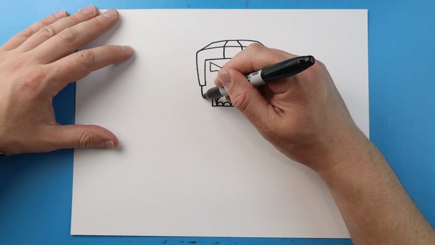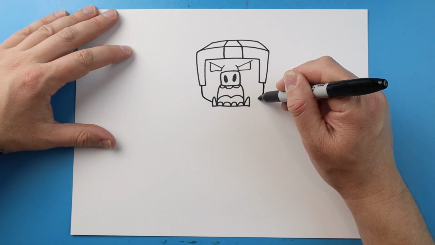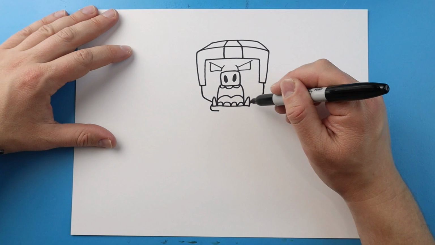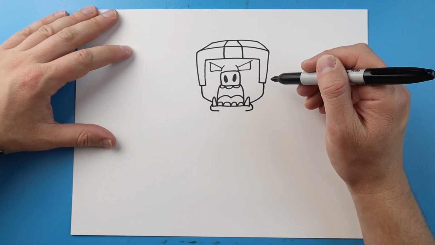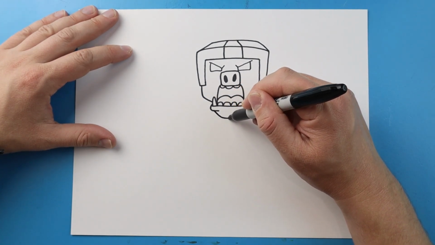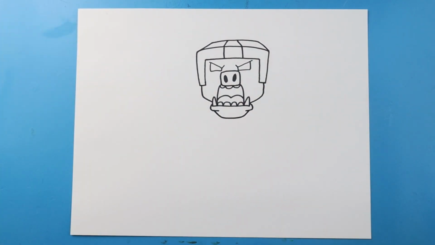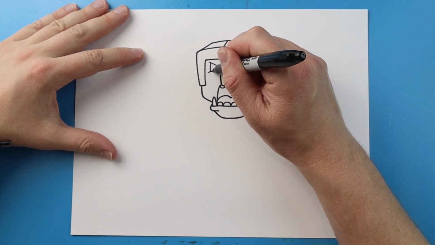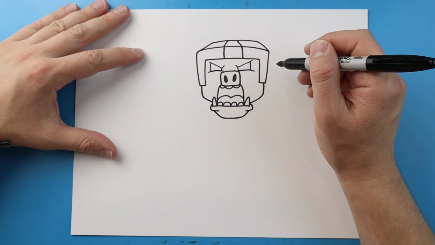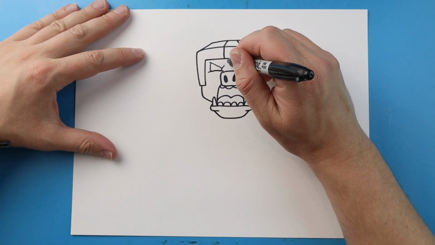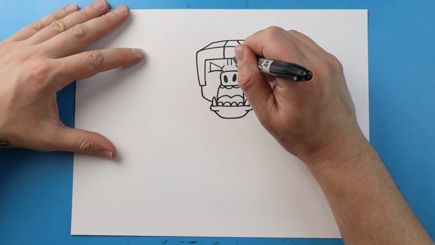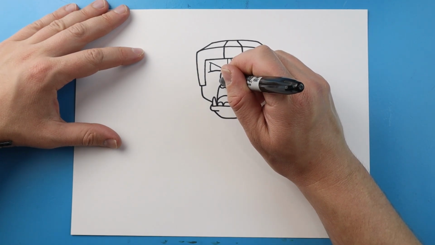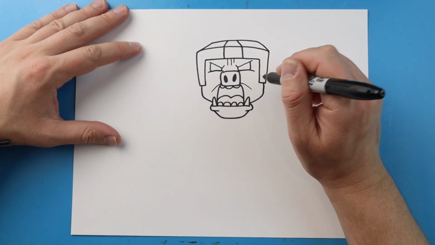Next, we're going to bring this line down and in for the side, down and in. We'll curve in each side here, and then go down and then up here. I like to make a little line underneath the eyes, and then a couple little lines coming down here. We can also make a little line coming out here on each side.